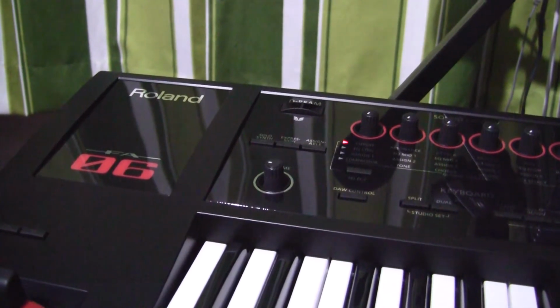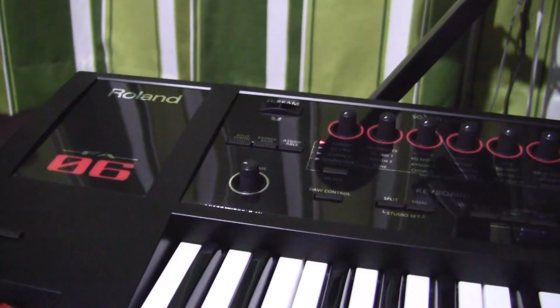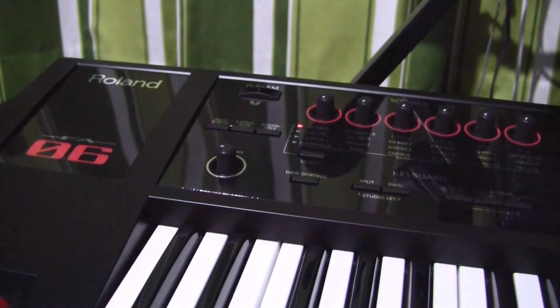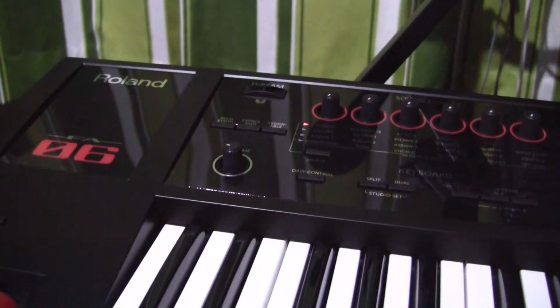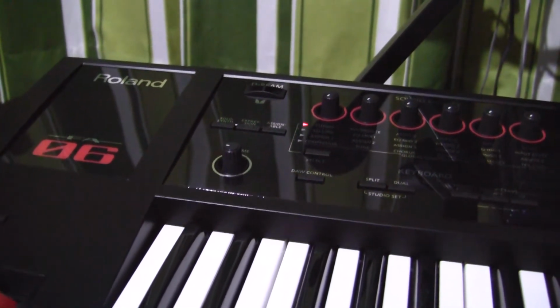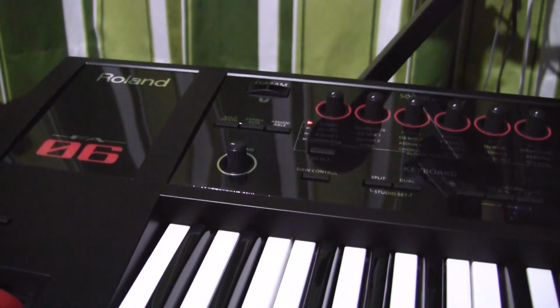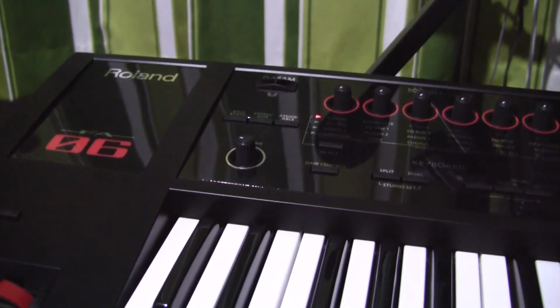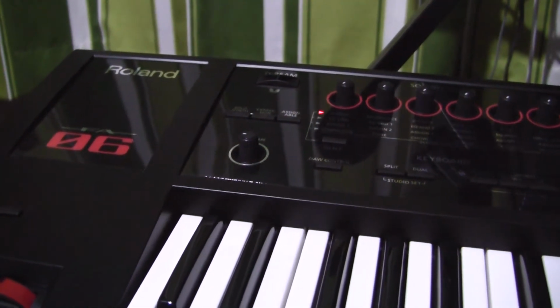It's so shiny that it even reflects my curtain. I've been wanting to do a video here for the rhythm programming for a long time now, and I want to give you some comprehensive knowledge of this because it's not very well explained in the manual.